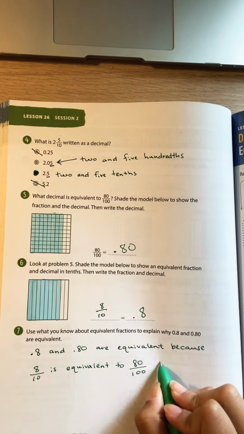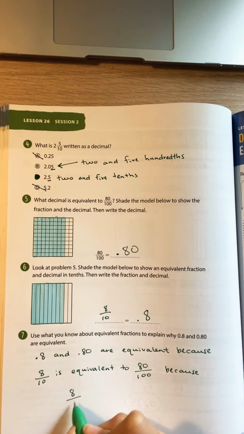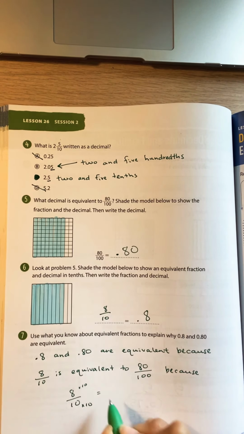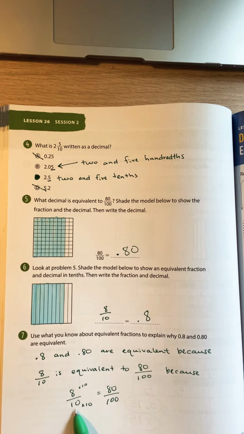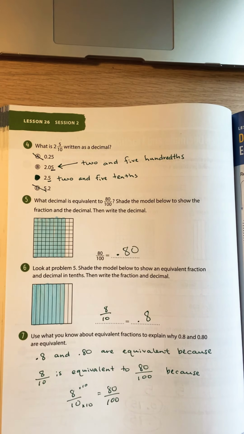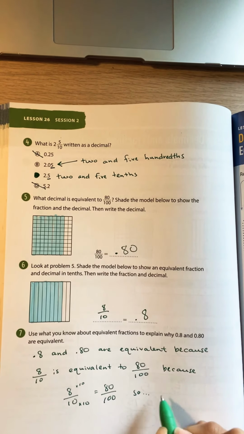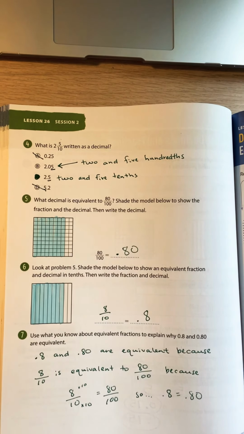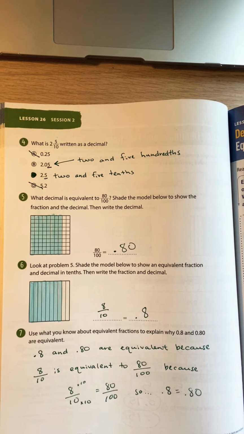So I'm going to say because, again, this is not a great sentence, but 8/10 times 10 in the numerator times 10 in the denominator equals 80/100, right? 8/10, you multiply both numerator and denominator by 10, it's going to give you 80/100. So, 8/10 is equivalent to 80/100. That's everything. That's the whole lesson.